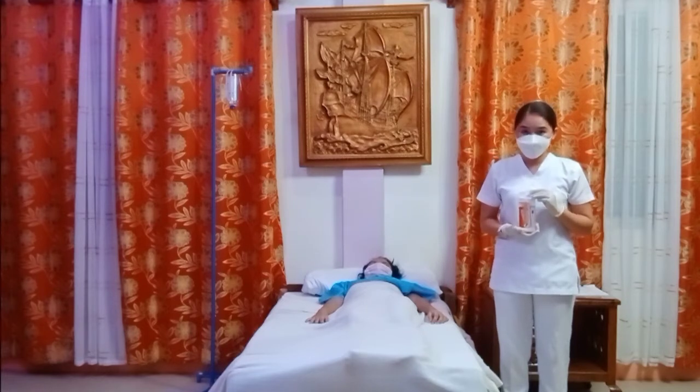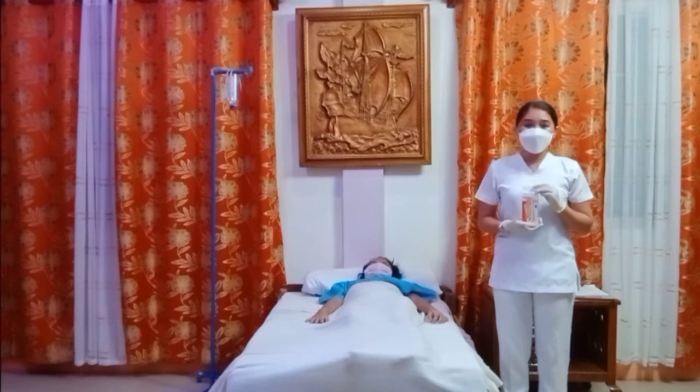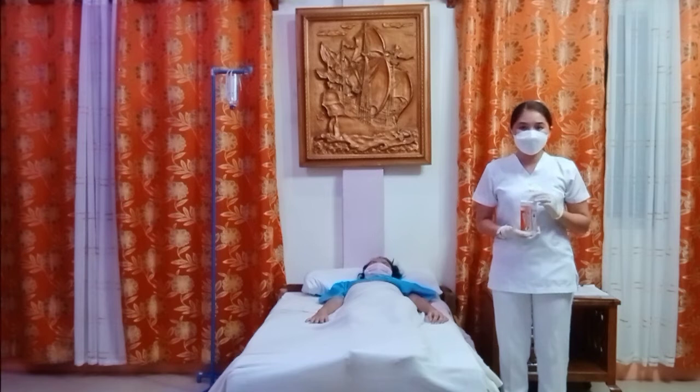As for the tympanic temperature taking, pull the pinna slightly upward and backward for adults and pull the pinna slightly downward and backward for children and point the probe slightly anteriorly towards the eardrum to attain accuracy in temperature reading.